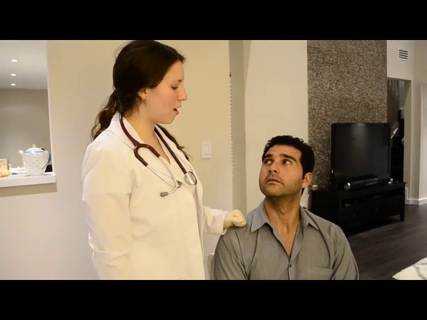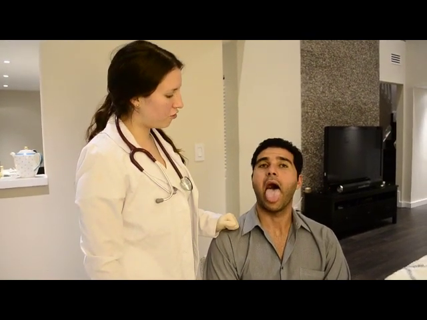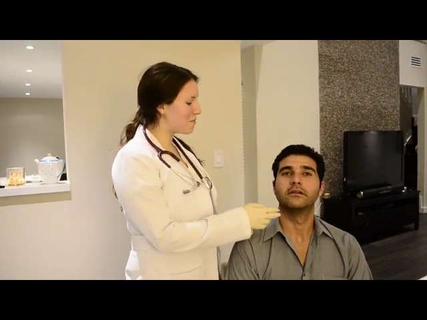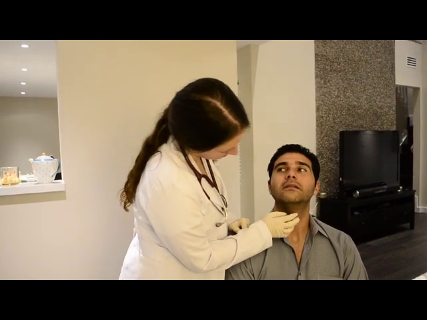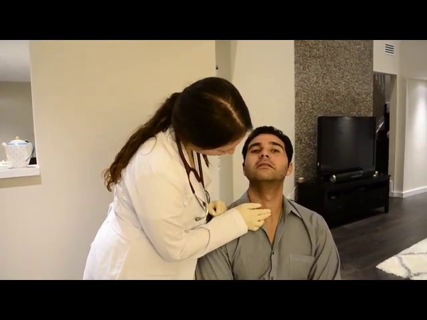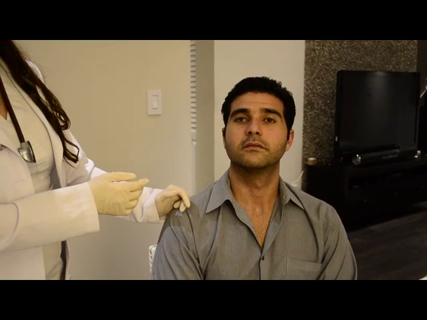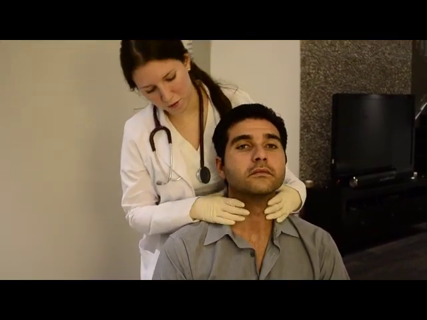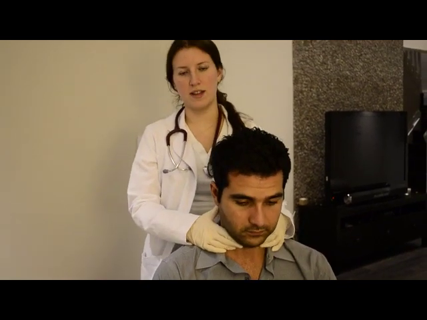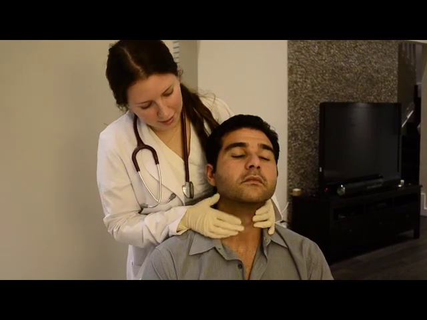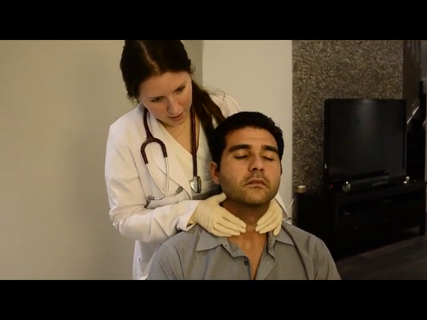Now I'm going to inspect the tongue movement by asking you to stick your tongue out and push each cheek inside with your mouth closed with your tongue. Perfect. Now I'm going to identify the landmarks for thyroid palpation. So right here, across the neck. I'm going to palpate the thyroid gland with a posterior approach. I do this by placing my hands behind the patient's neck. Can you lift your head a little bit and relax?